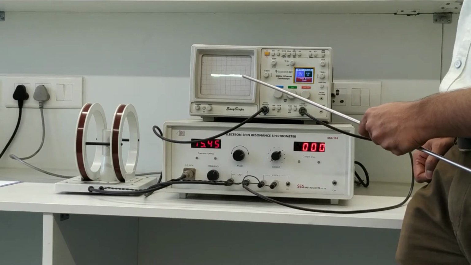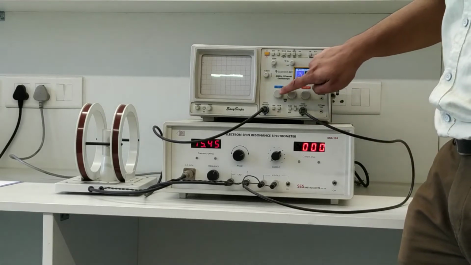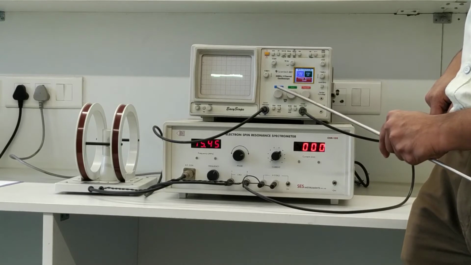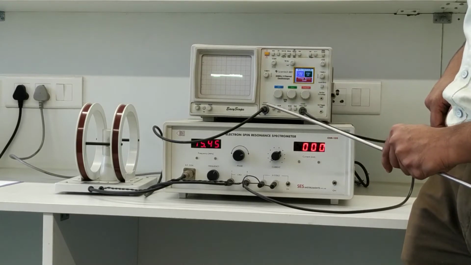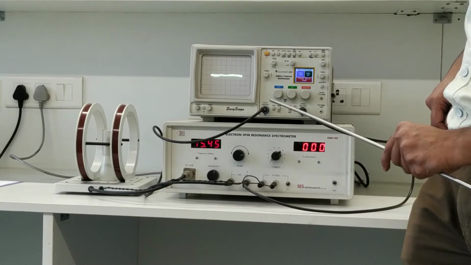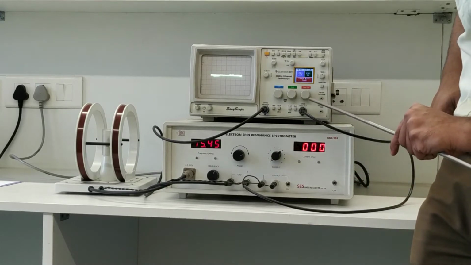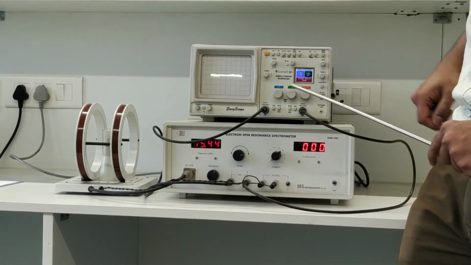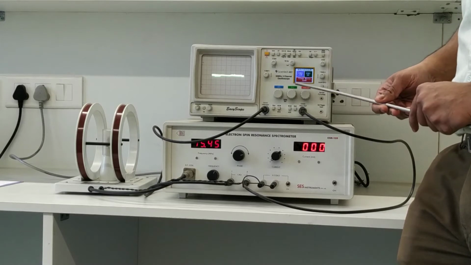Okay. So you can now change the sensitivity of the CRO by using these two knobs. So channel 1 is getting signals from the Y. Okay. Channel 2 is getting signals. Channel 2 is this one. So it is getting signal from the X of the control unit. Okay. And this is the button for channel 1, this is the button for channel 2.